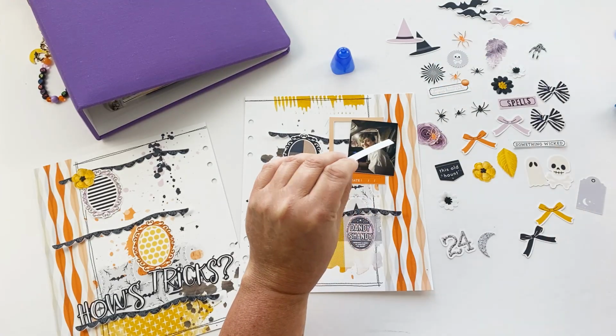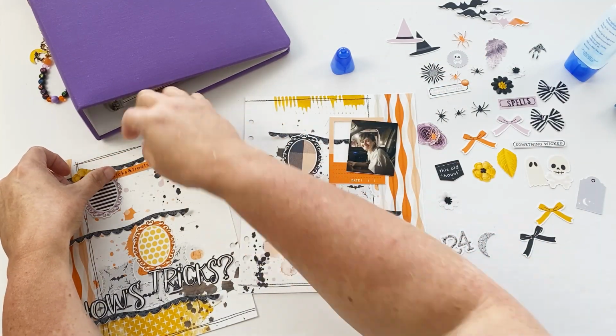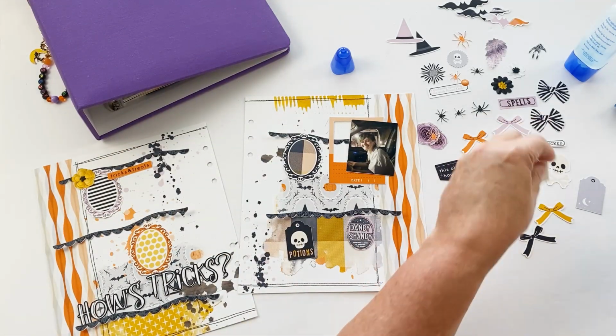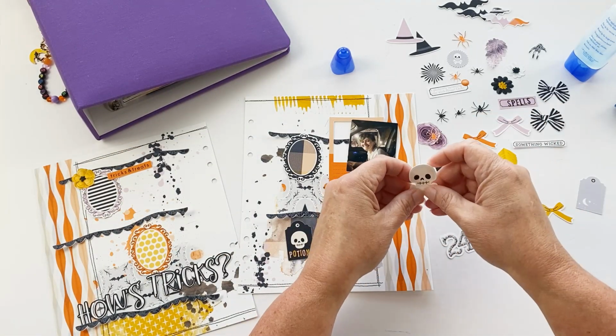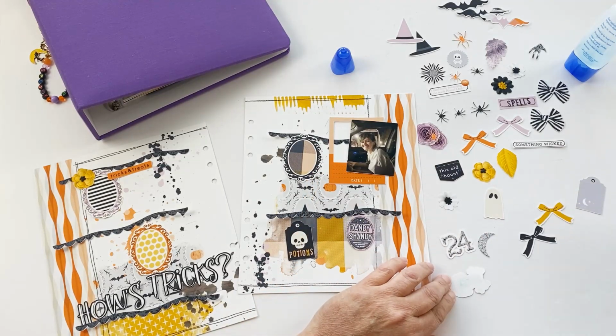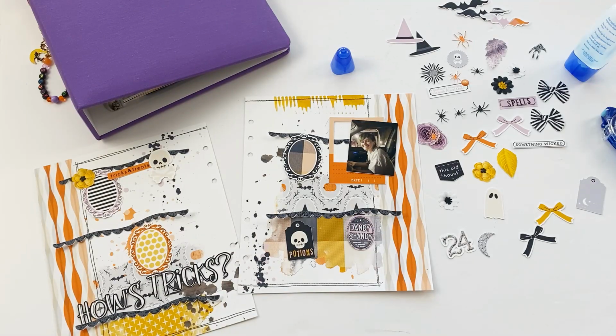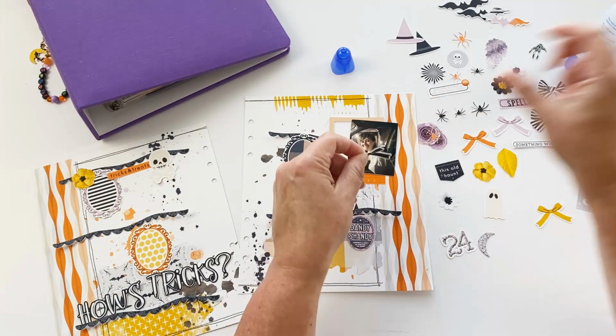And so what I'm doing here is a very classic layout that allows you to just use all of the embellishments that you want. And what I've done is started with a background, just a very simple pattern paper, a white background for the majority of the layout, and then some mixed media elements added to it.